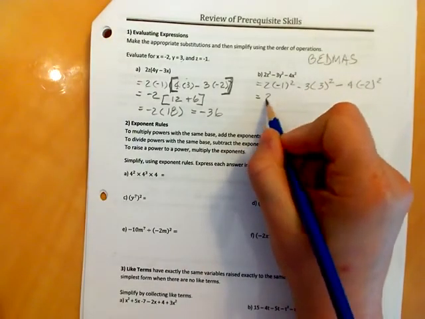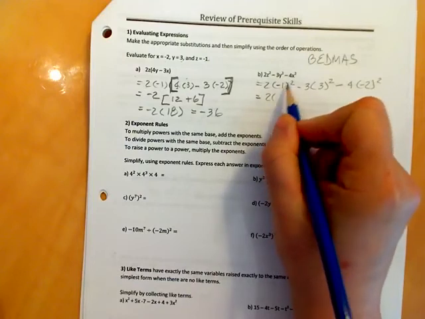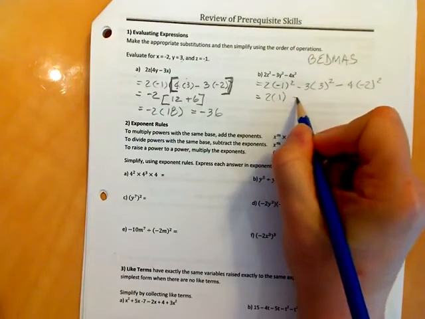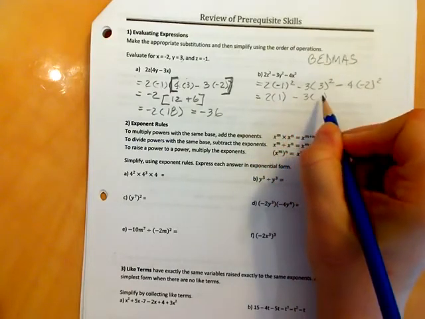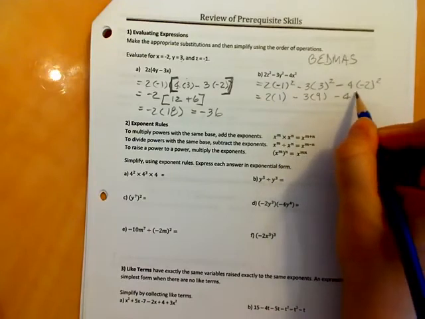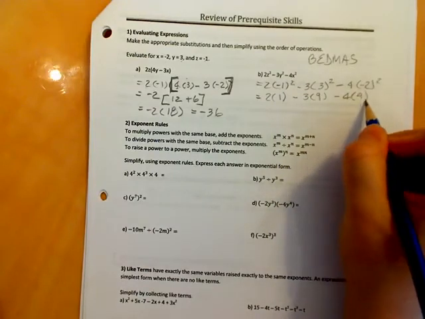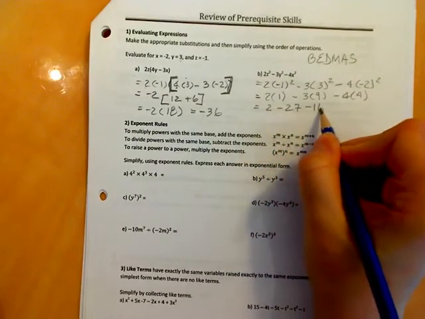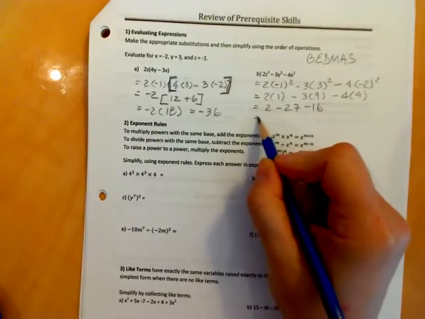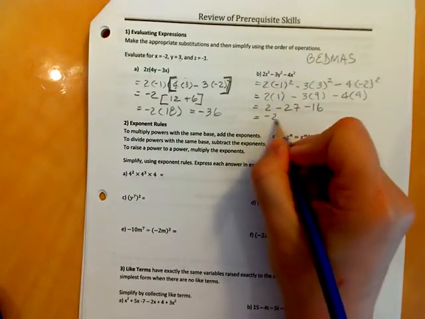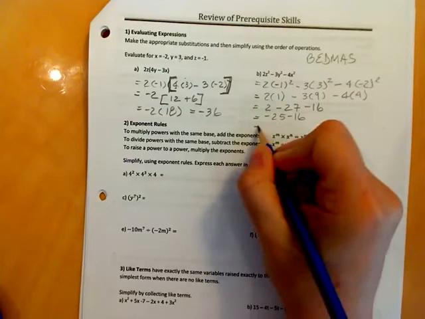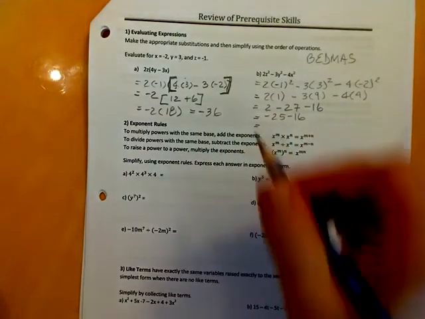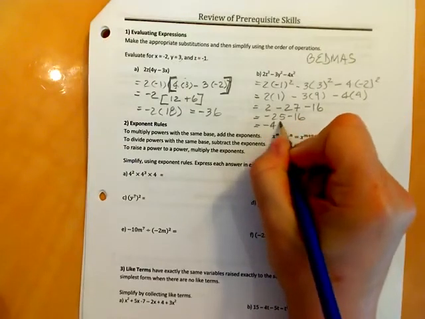So this is, we multiply or exponents first. Of course we do exponents first, so that's going to be -1 times -1 is +1, 3 times 9, and 4 times -2 squared is +4. Then we have 2 minus 27 minus 16, and then we have 2 minus 27 is -25, and then another minus 16 is -41.